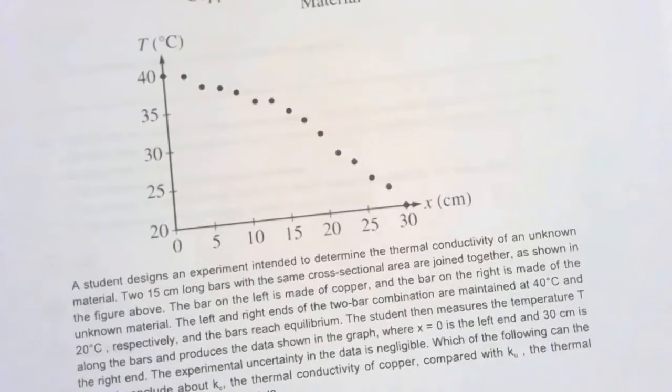17. Right. A student designs an experiment intended to determine the thermal conductivity of an unknown material. Two 15-centimeter long bars with the same cross-sectional area are joined together as shown in the figure above. The bar on the left is made of copper. The bar on the right is made of unknown material. The left and right ends of the two-bar combination are maintained at 40 and 20 degrees Celsius.